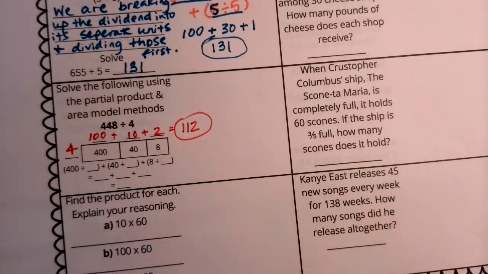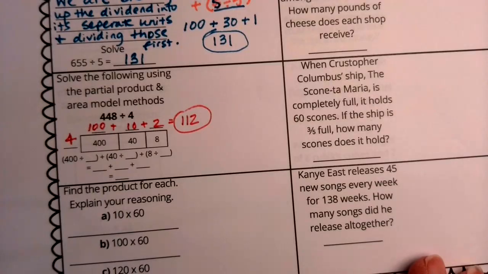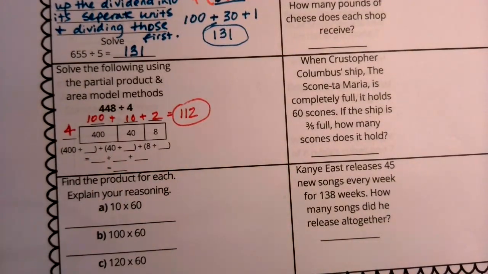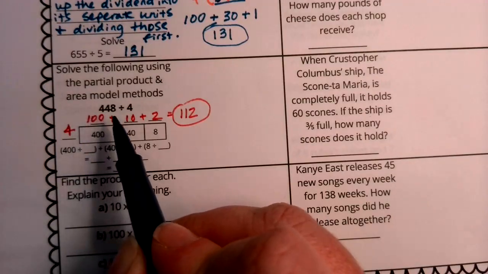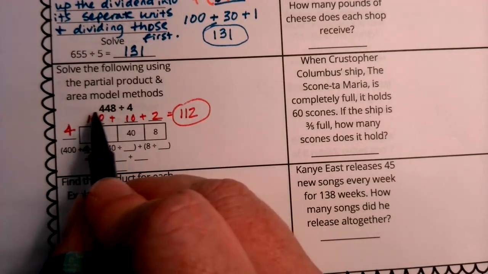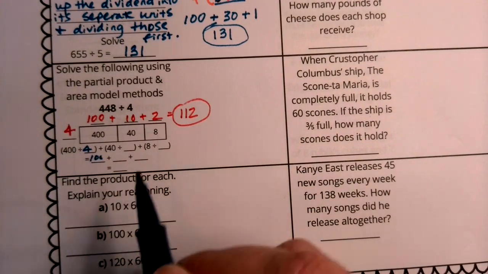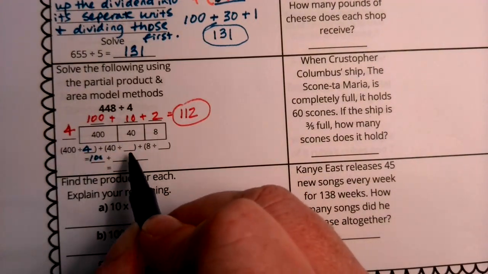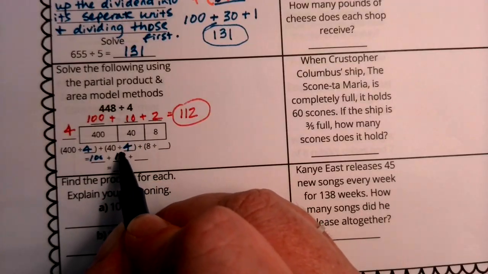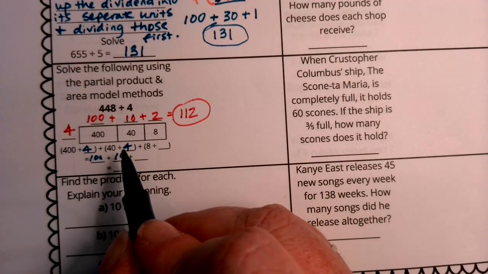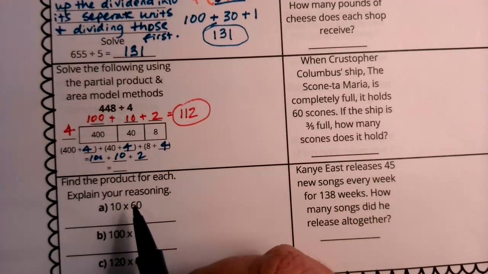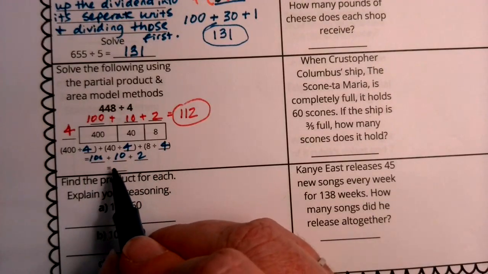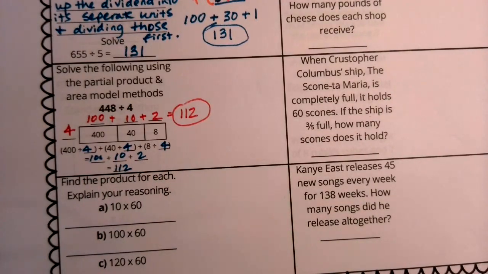So we've answered it here in red with the area model method, right? Now down below, we're going to think about exactly what that looked like in our problem. So really we had 400 and it was divided by 4, which gave us an answer of 100. Now here we had 40 being divided by 4, and that gave us a partial quotient of 10. Now we had 8 being divided by 4, and that gave us a partial quotient of 2. Well, 100 plus 10 plus 2 is 112.